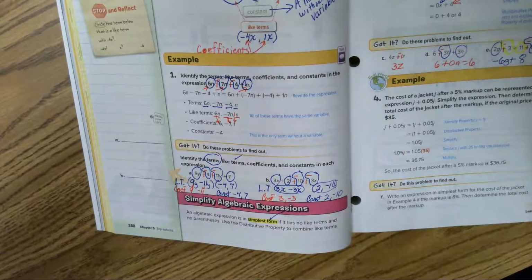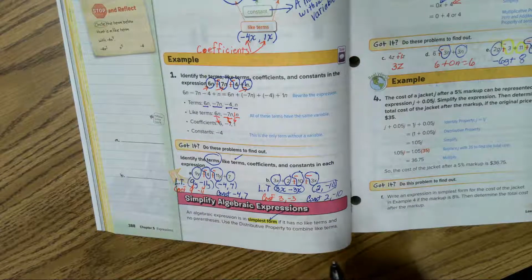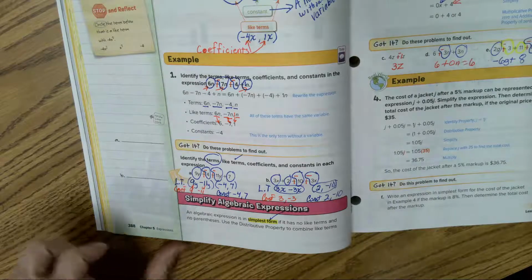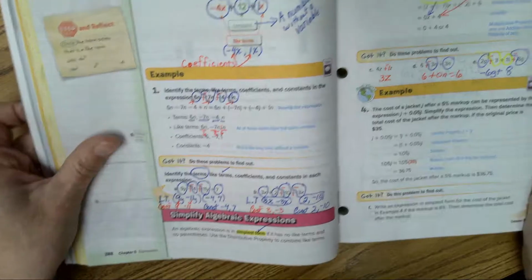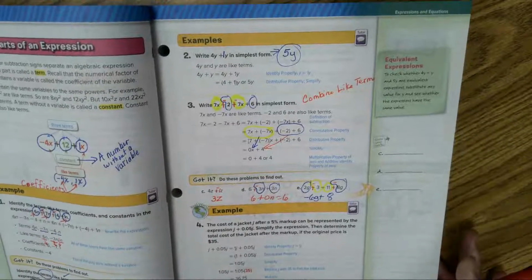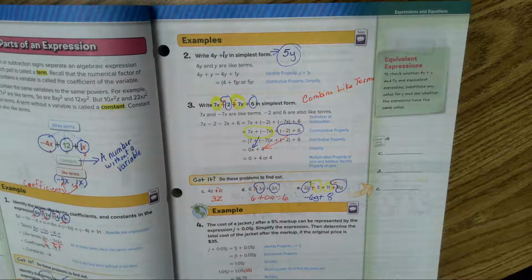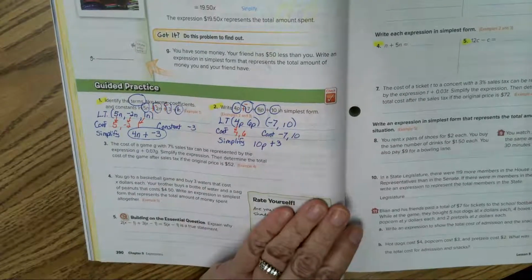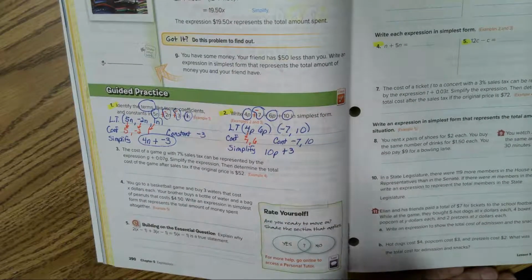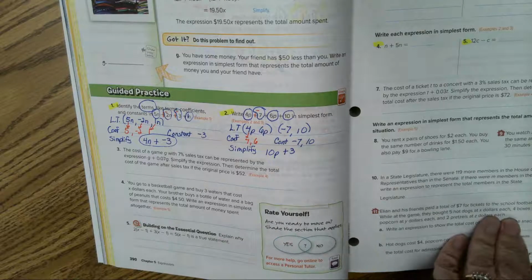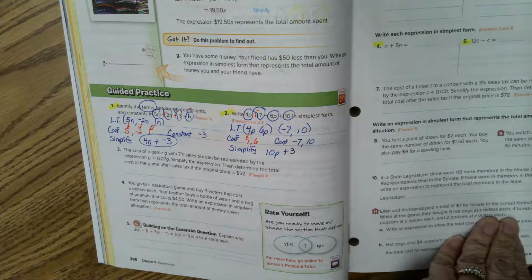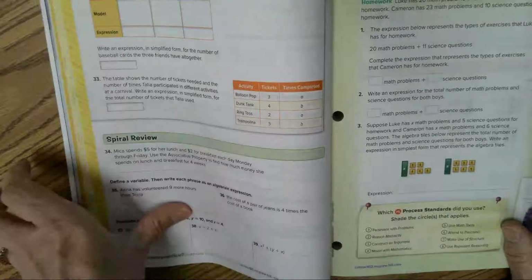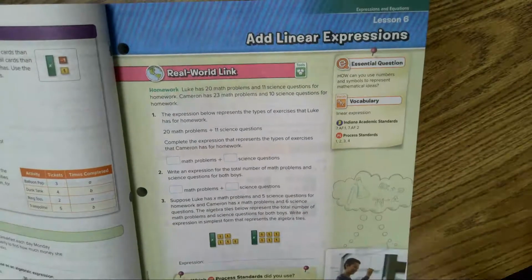So please make sure you watch the instructional video on this to make sure you know how to do each one of these, each type of problem. Remember to always remove your subtraction signs when doing these problems. All right, then you go on to page 390. Again, it's just more practice of dealing with identifying your like terms, your coefficients, your constants, and simplifying. Then we go on to the next page where you are adding linear expressions.